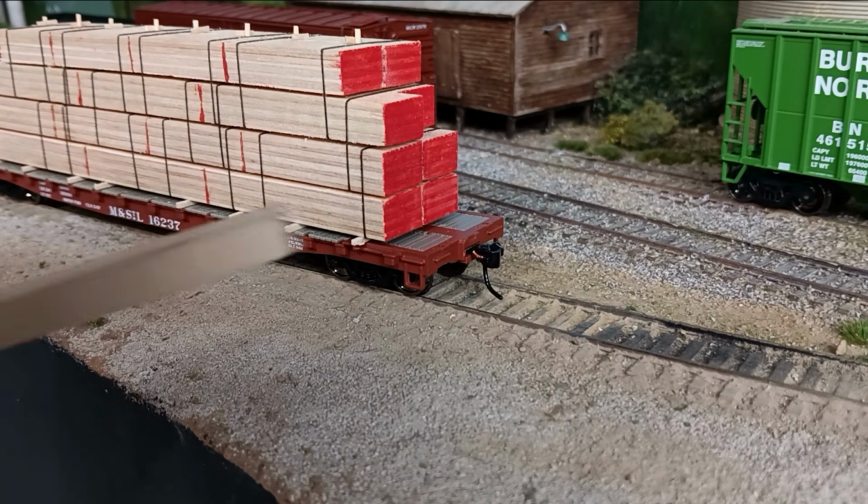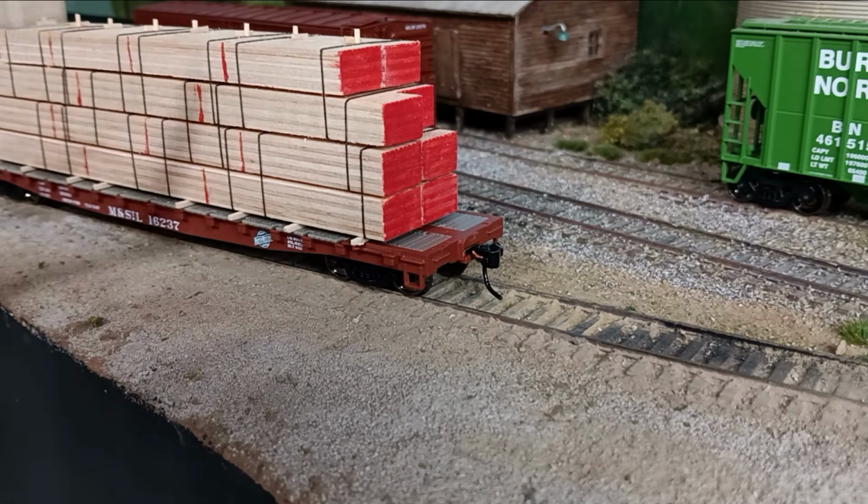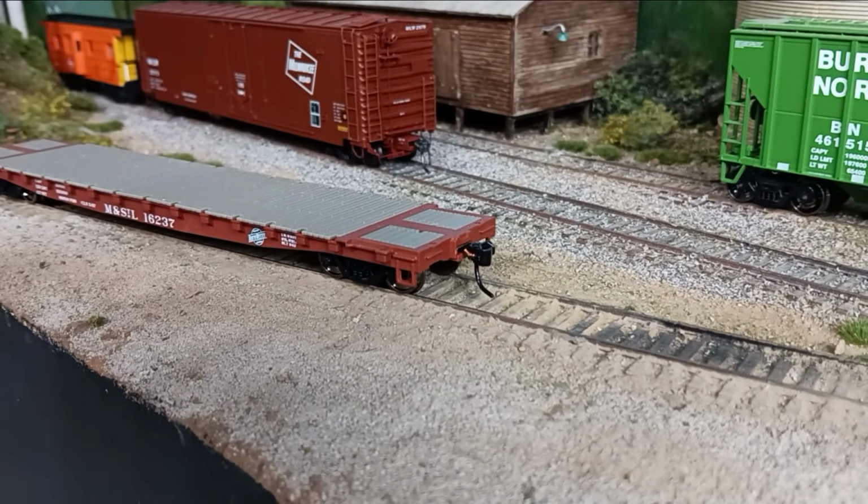Here's an example of a team track with a flat car with a load on it. You can have things going to and going from. This flat car on this team track could represent lumber going to retailers, such as lumber yards. People could bring their trucks and their forklifts, unload this car onto their trucks for retail distribution, and then later the flat car is picked up empty by the railroad.